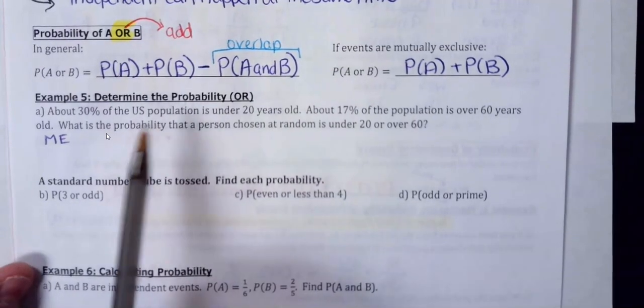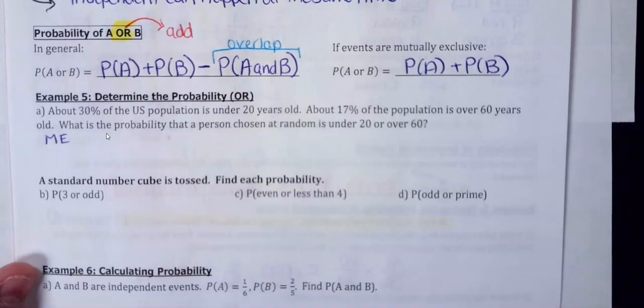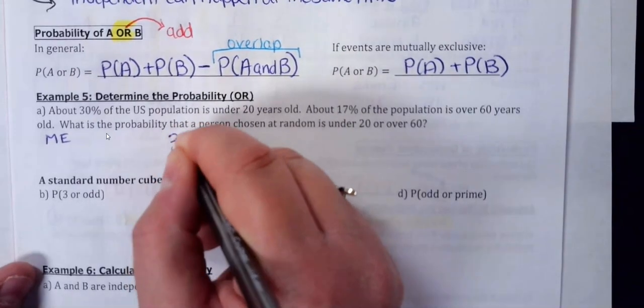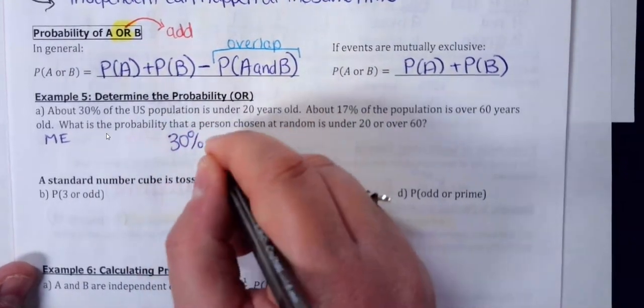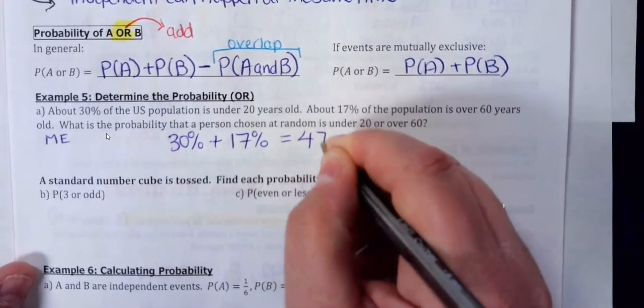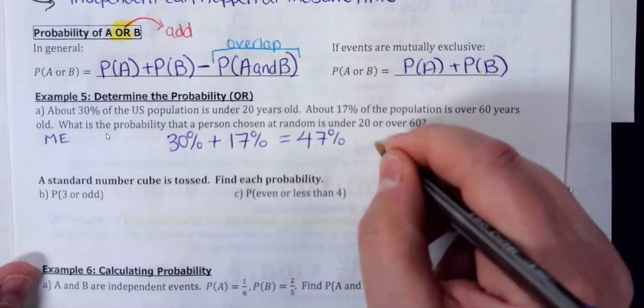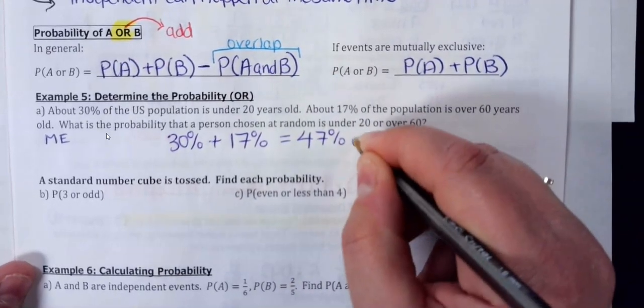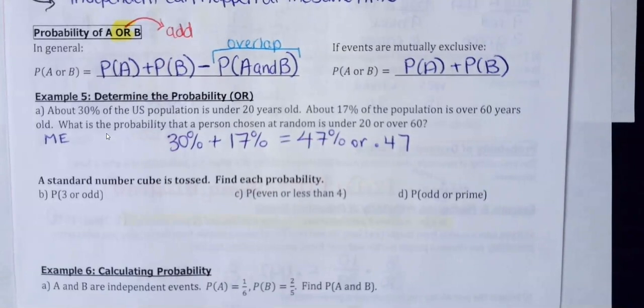So it is 47. 30% chance the person would be under 20, 17% chance they'd be over 60, 47%. If you prefer, you could convert that to a decimal, it'd be 0.47 as a decimal. But those are mutually exclusive because you can't fall into both of those categories at the same time.